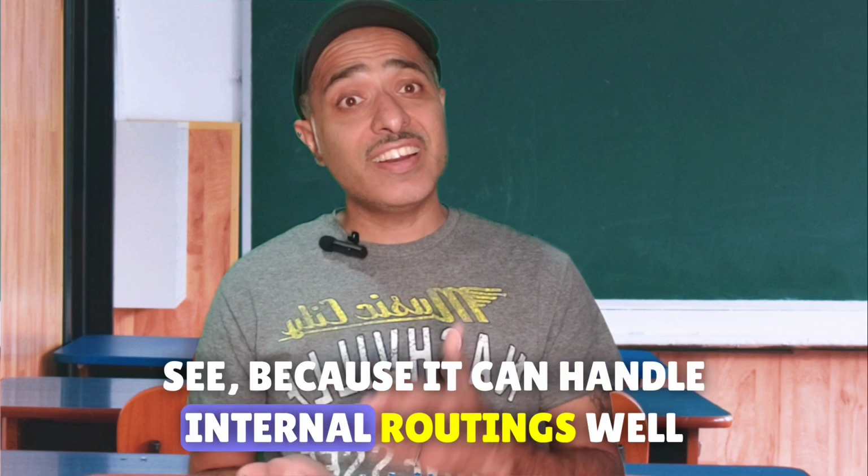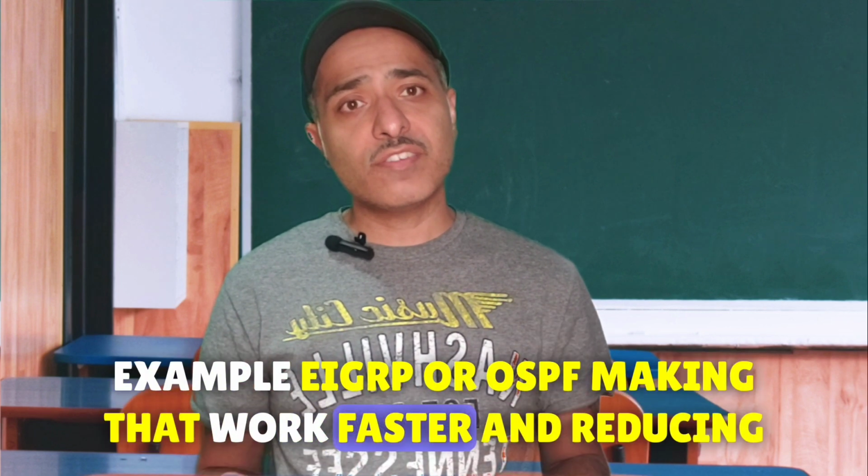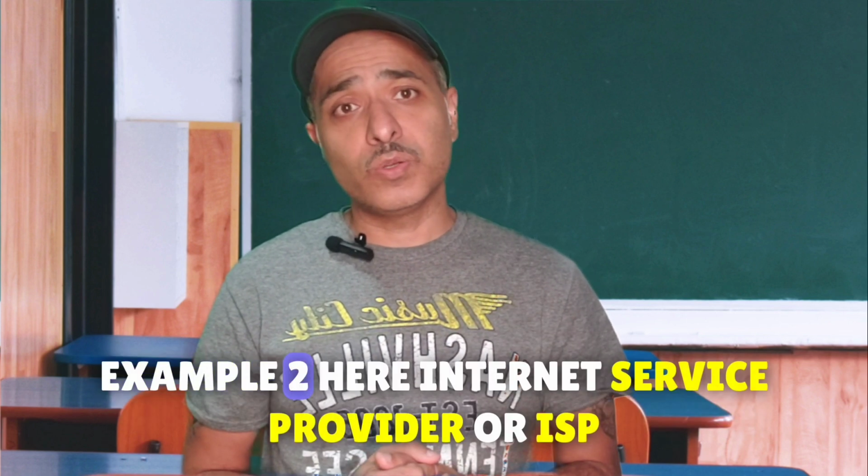Because it can handle internal routing, for example EIGRP or OSPF, making the network faster and reducing the load on the router. Let's look at another example, example 2 here.